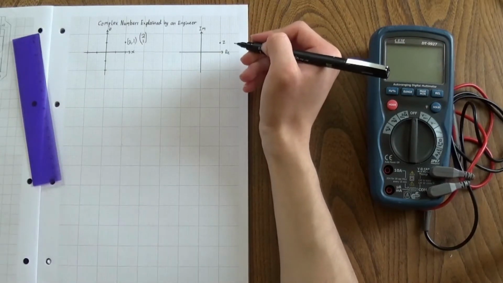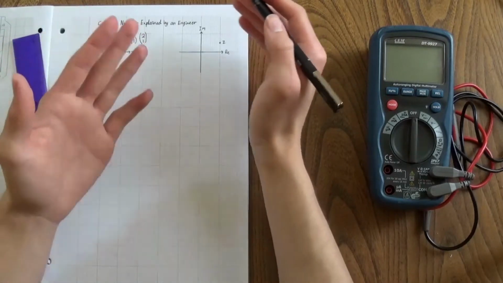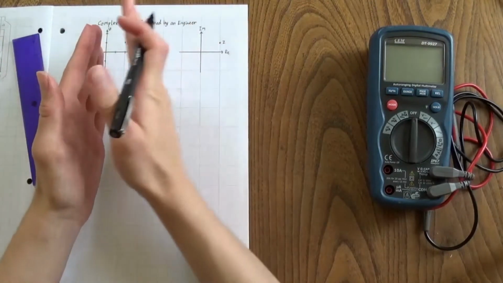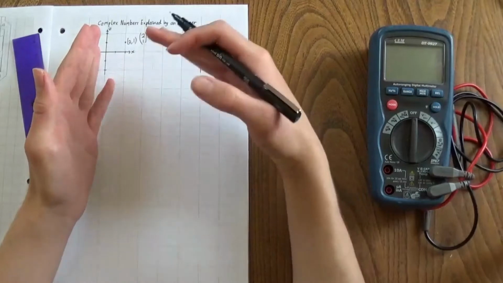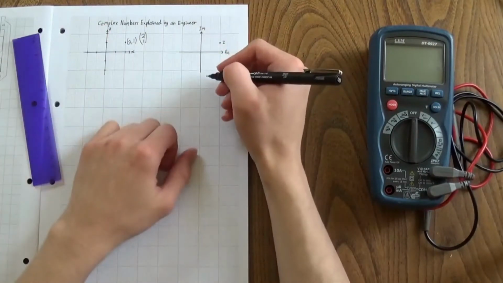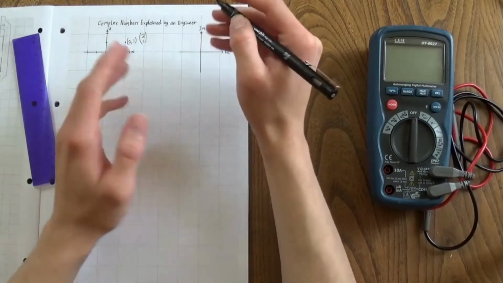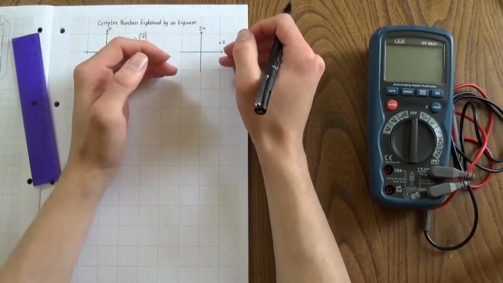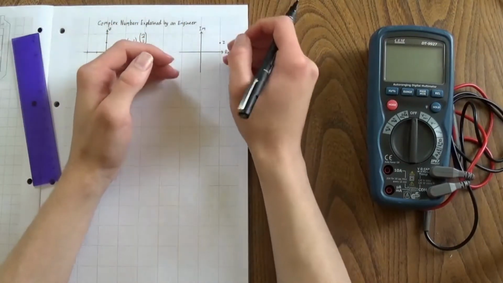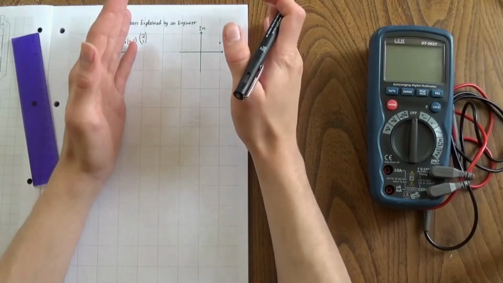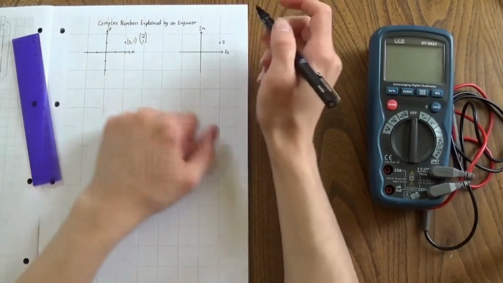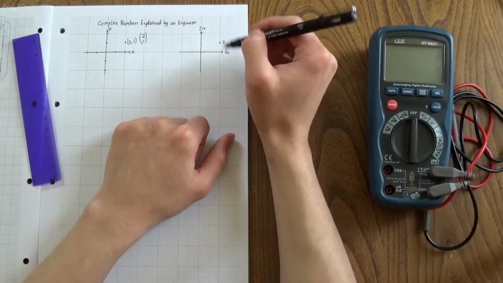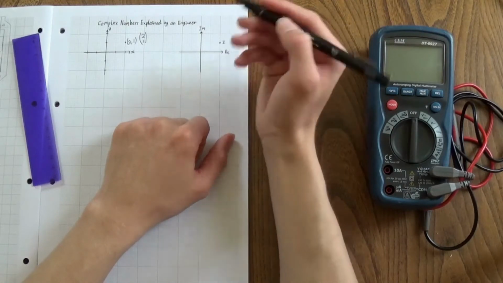Well, obviously there are two parts to this z. There's the horizontal part and there's the vertical part. So we basically need a way of getting a number from the real axis to the imaginary axis. And that number, if you think about it, will represent the horizontal or the vertical component of z.